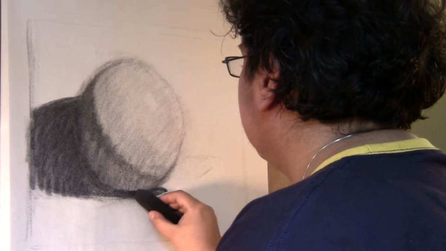Those are the fundamentals of the form. The structure of the form and the structure of the light.